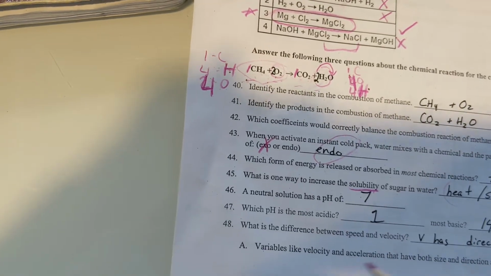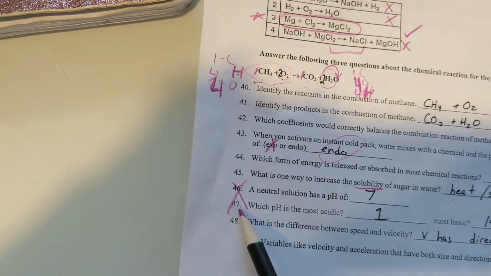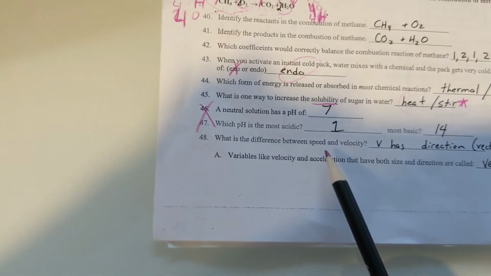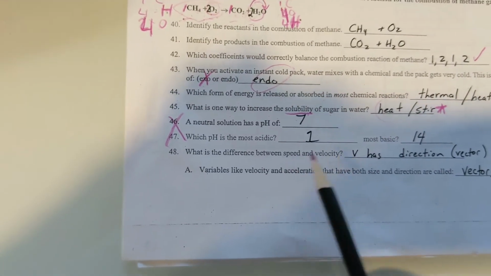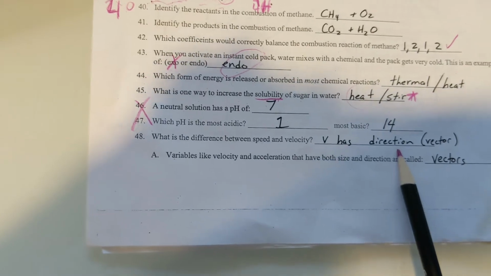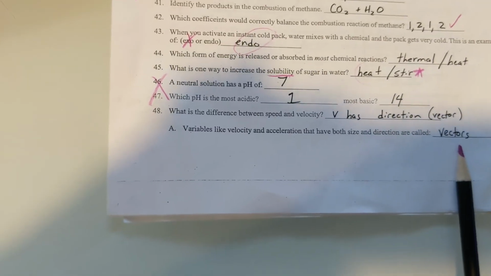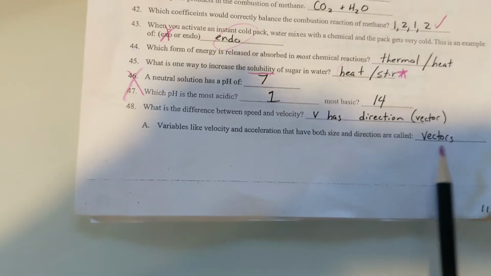These last few actually are not going to be on our final exam, so we don't need to worry about the pH problems, but I will remind you that speed and velocity are basically synonyms. The only difference is that velocity includes direction, which can be represented by a vector, which is of course an arrow that shows us magnitude or amount, and of course direction.